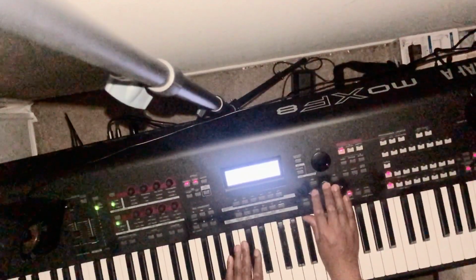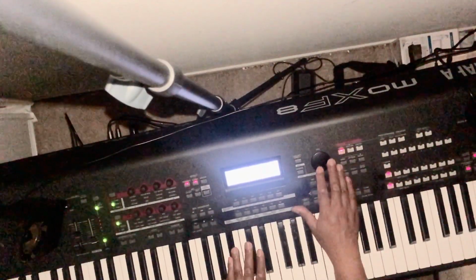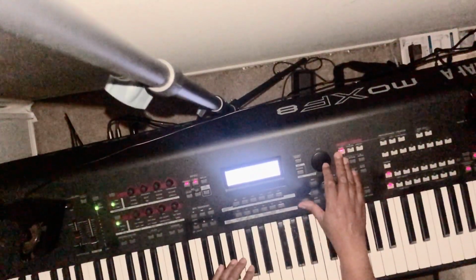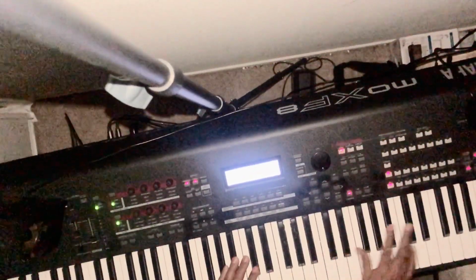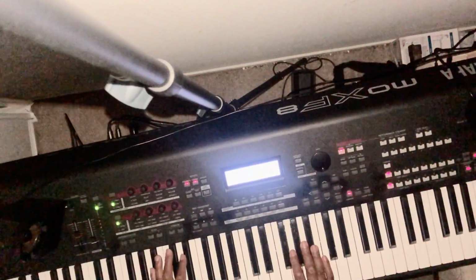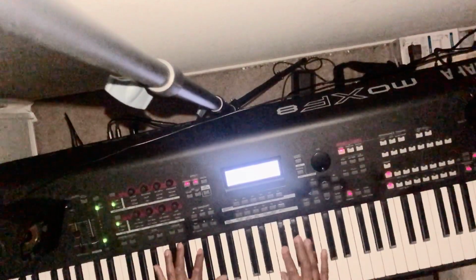But the far left, top left, has a spot where you can change how the filter responds when you go up the keys. Okay, so that's what that does.